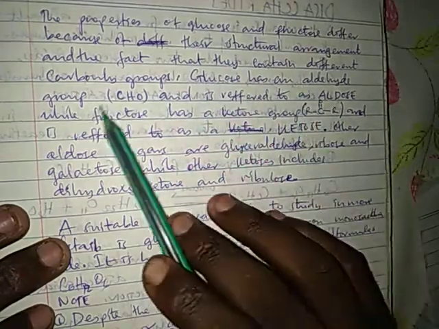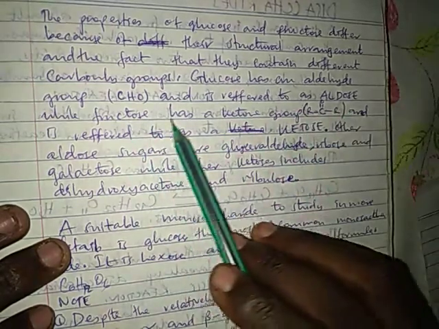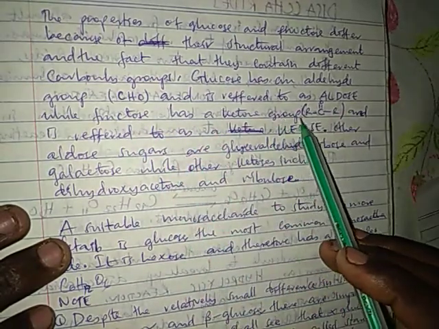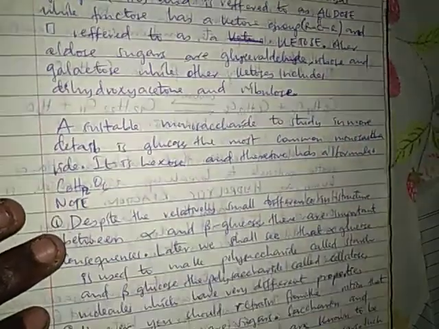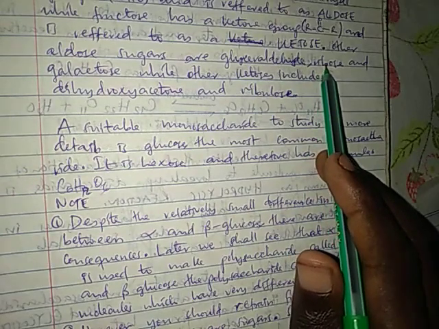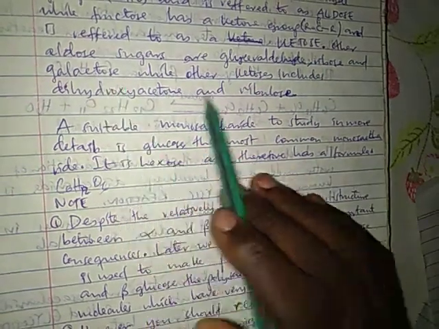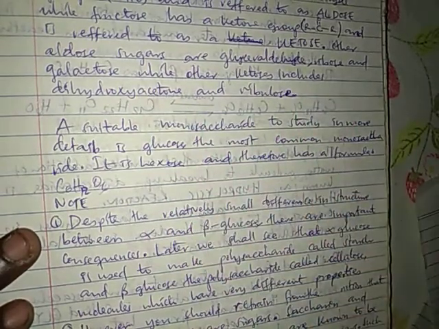Glucose has an aldehyde group and is referred to as an aldose, while fructose has a ketone group and is referred to as a ketose. Other aldose sugars are glyceraldehyde, ribose, and galactose, while other ketoses include dihydroxyacetone and ribulose.